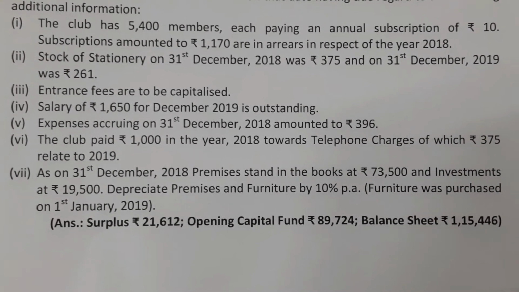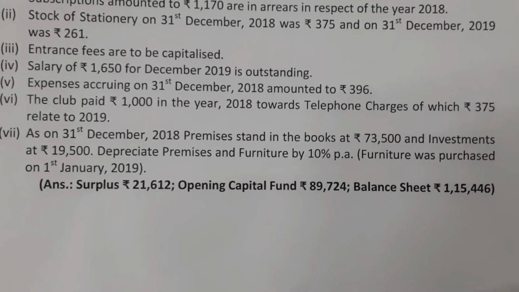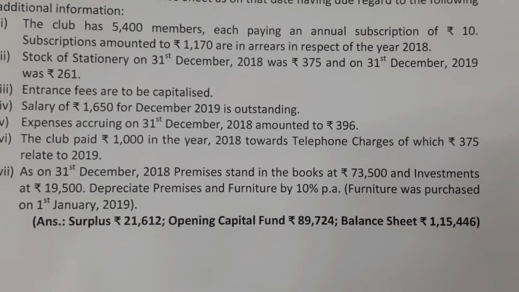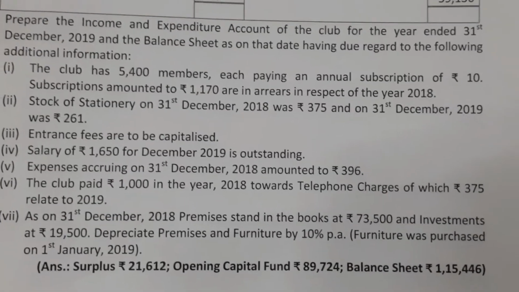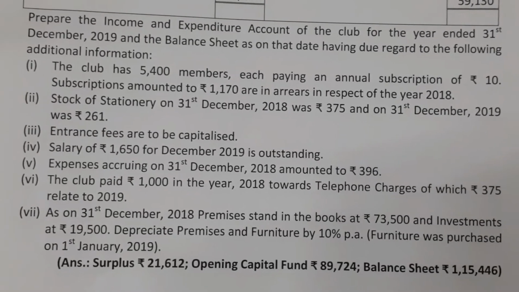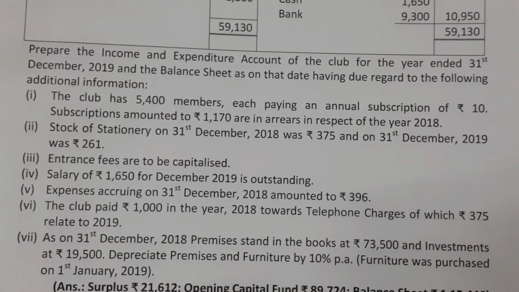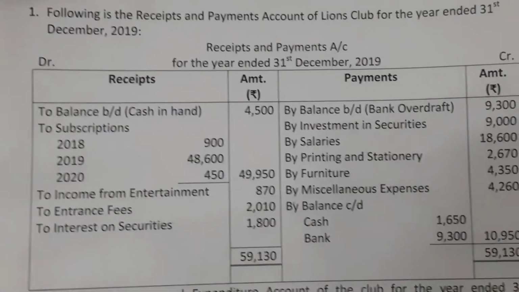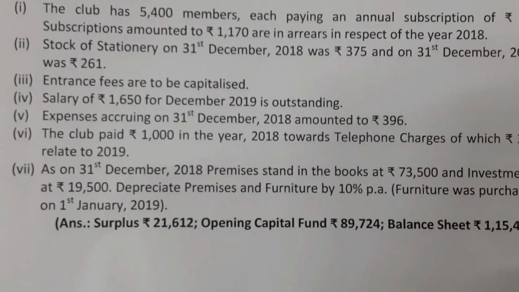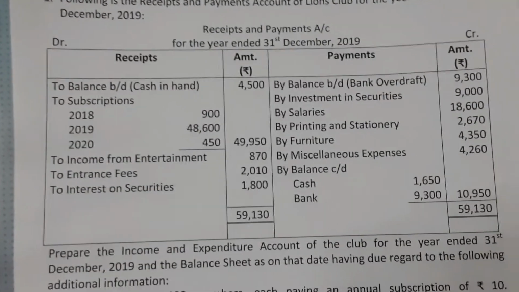As on 31st December 2018, premises stand in the books at 73,500 rupees and investments at 19,500 rupees. Depreciate premises and furniture by 10% per annum. Furniture was purchased on 1st January 2019. So this is our question, a very important question, and have a look again at the receipts and payments account, then the adjustments. So let's solve it.